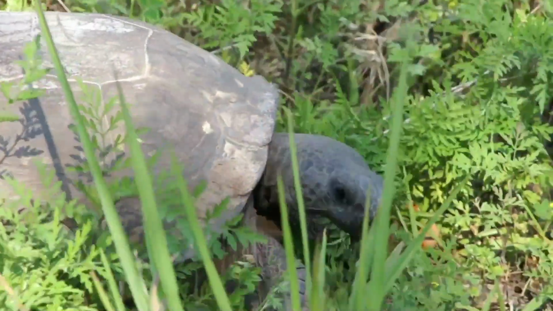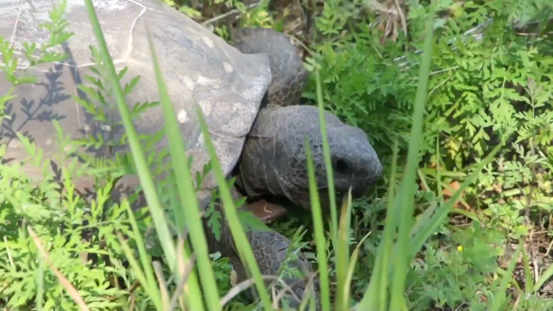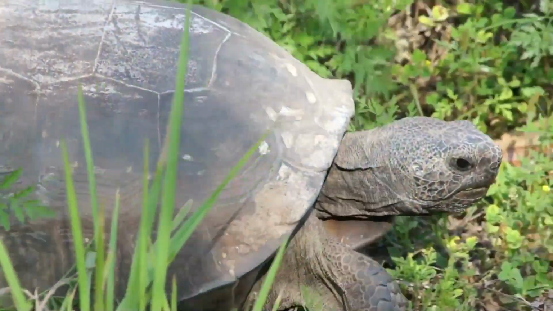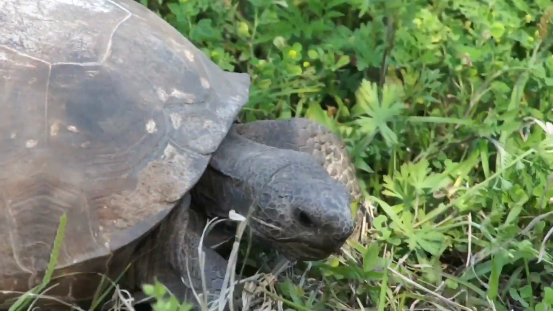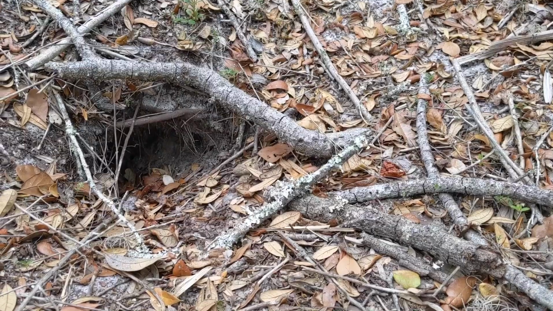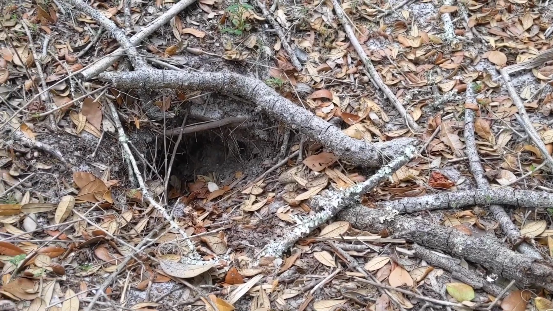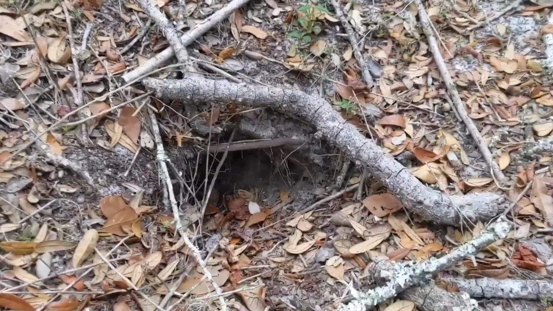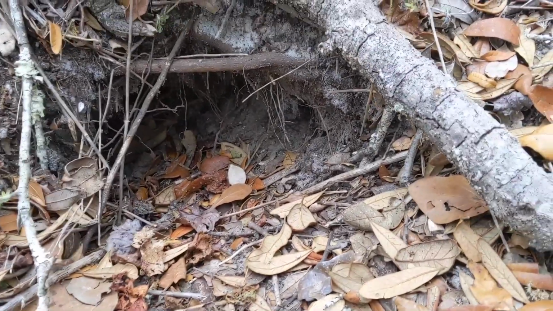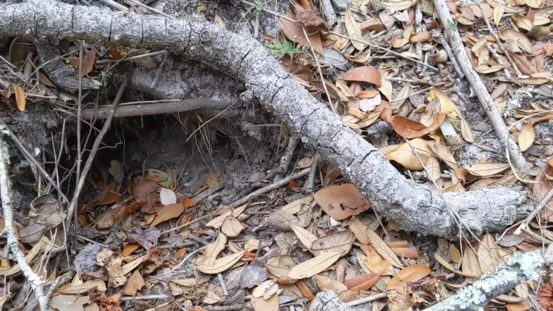Keystone species means that they are important for other animals in the area. In this case, the gopher tortoise is important because these burrows allow for all the different types of animals to hide in them, especially when it's really hot or there's bad storms or anything like that. So it makes it possible for other animals to survive because of these burrows that the gopher tortoise has dug for itself.